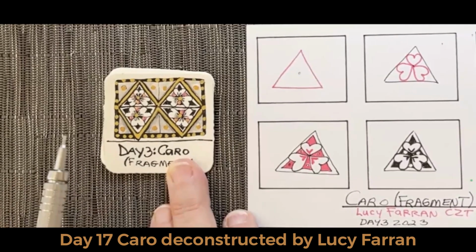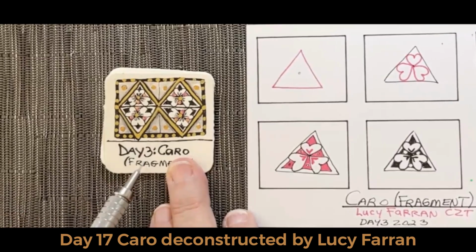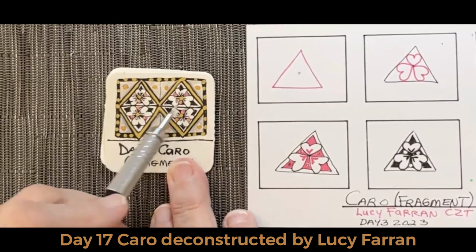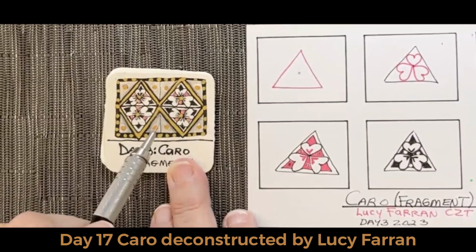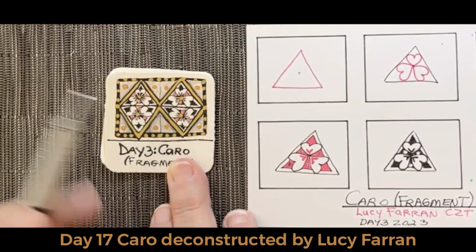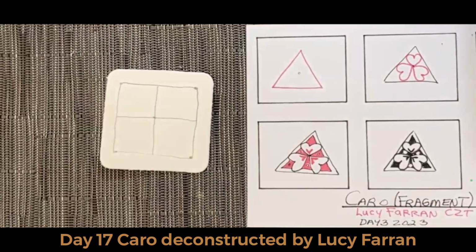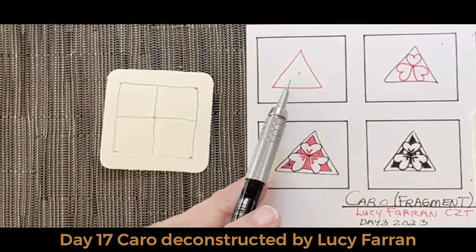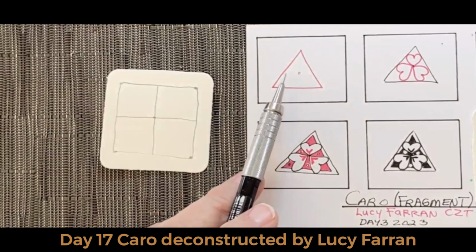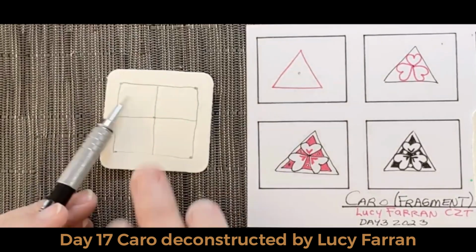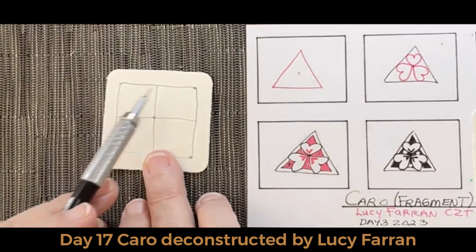There are a number of different ways in which you can create designs with fragments by just changing the position. So the first step is we're going to create a triangle in each one of these boxes.